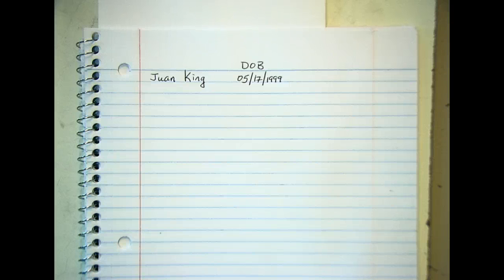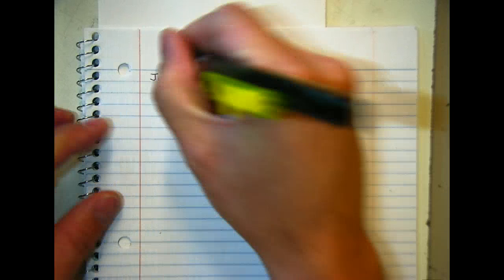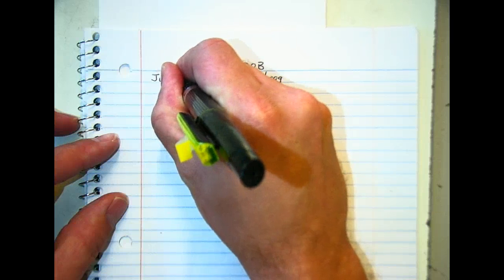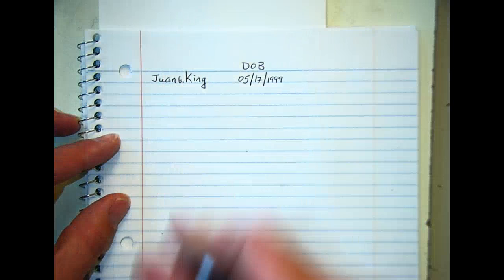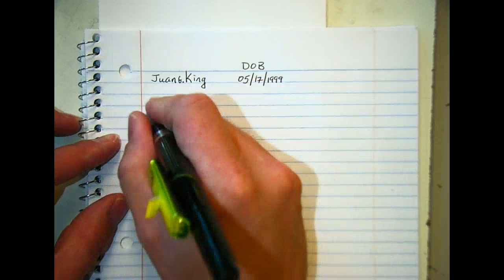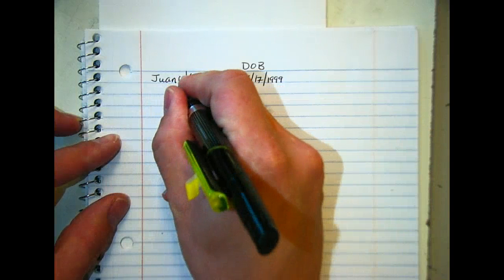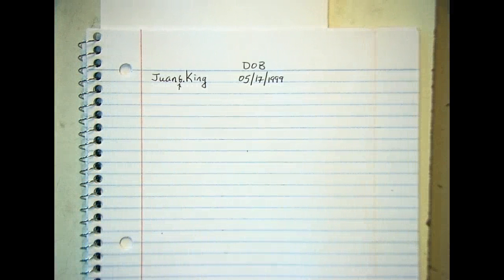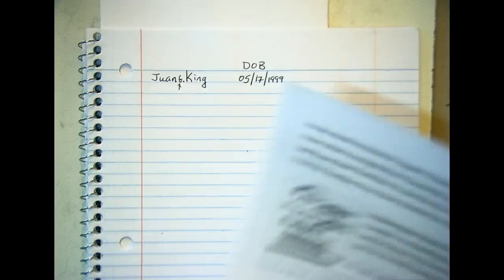Now, Juan needs a middle name. I forgot to give us one. Juan George. And it's almost like King George. Okay, Juan George King. So this is his middle initial. I forgot to add that in there. Juan George King.